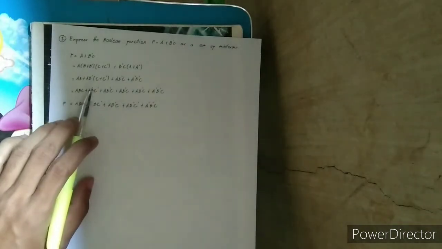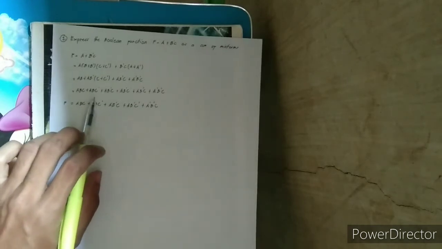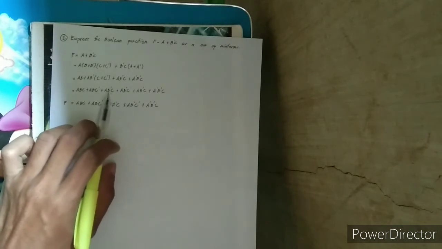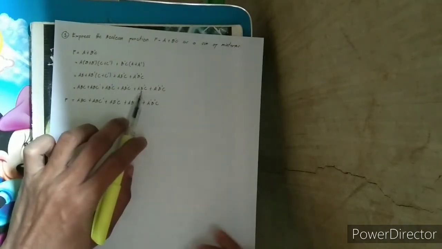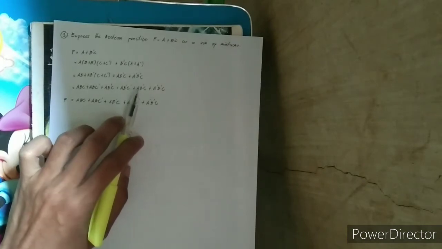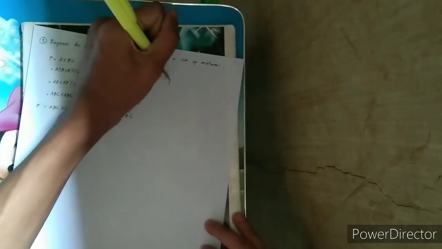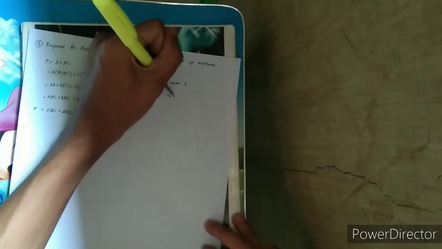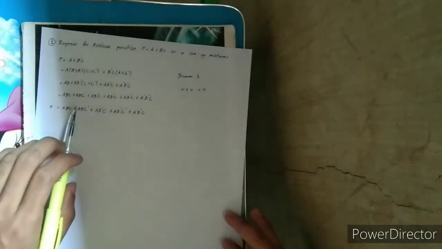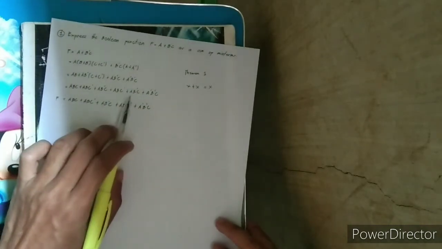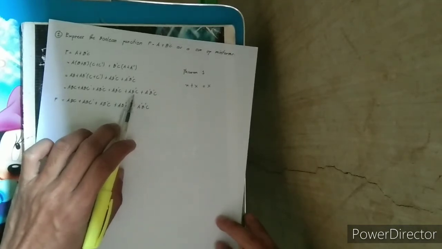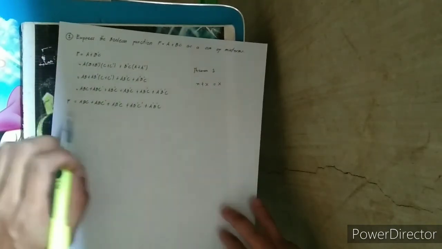Now, as we can see here, AB prime C appears twice, here and here. And according to theorem 1, x plus x equals x. So it is possible that we will remove the other one. So we will now have our function, or final answer.